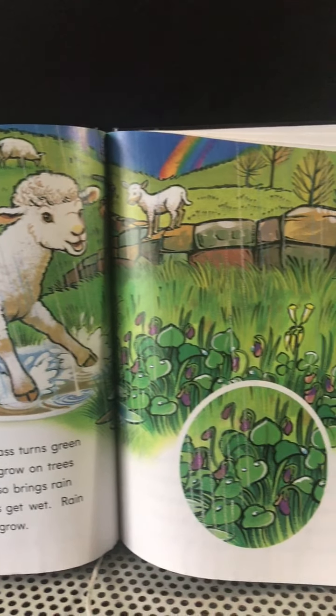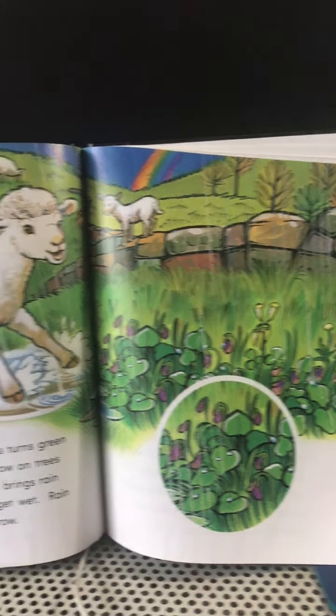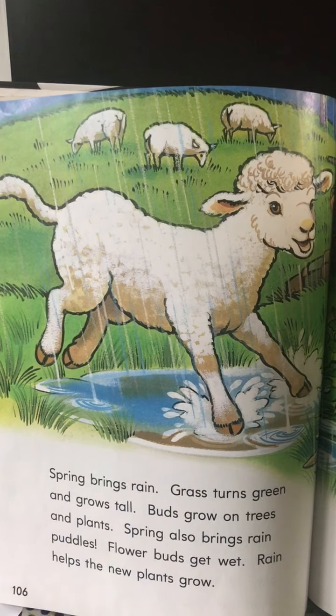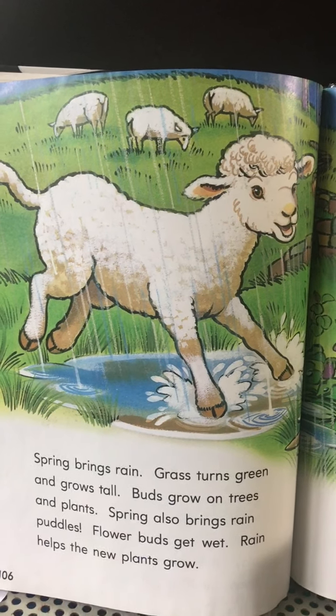And for these last two days, we've had lots of rain, heavy rain. All right, you're ready for some sun now.